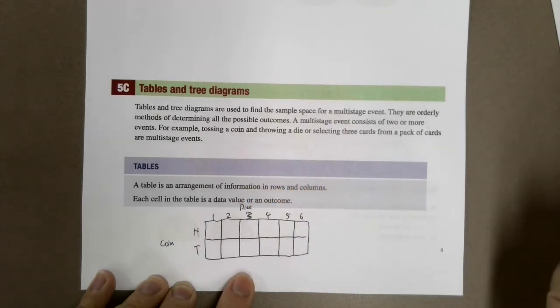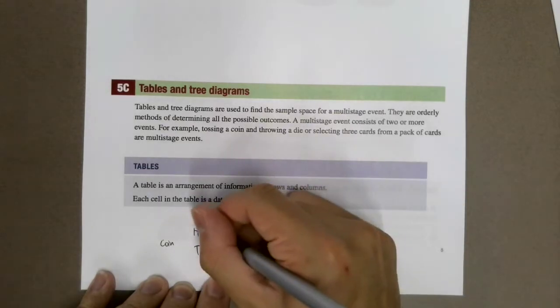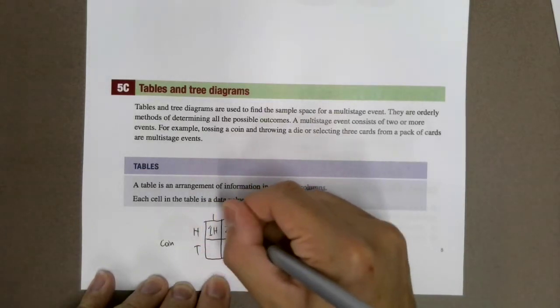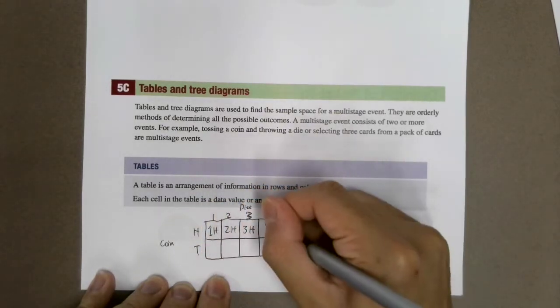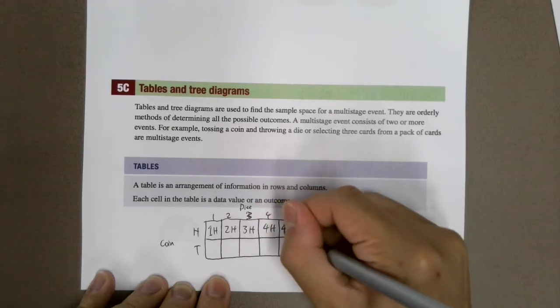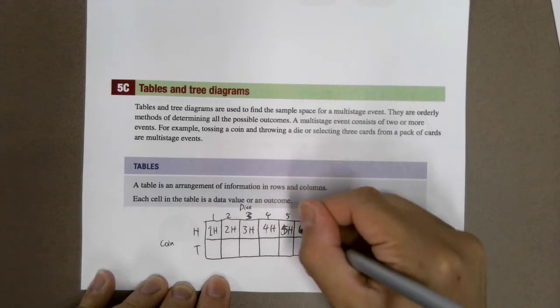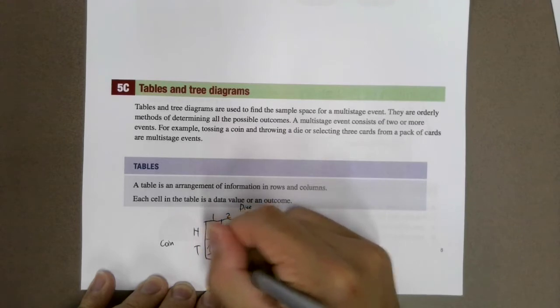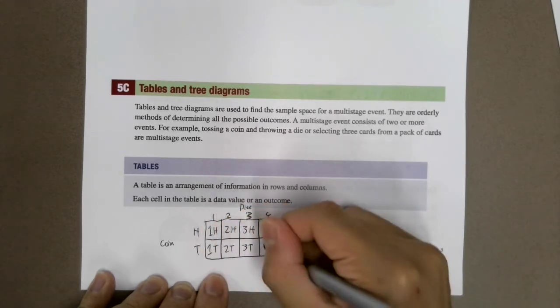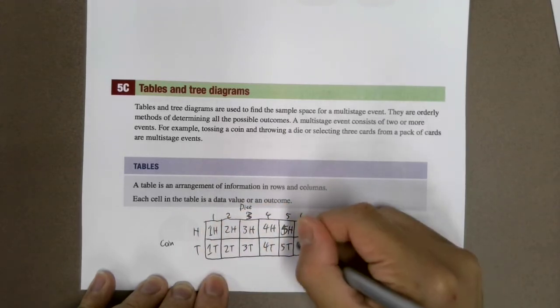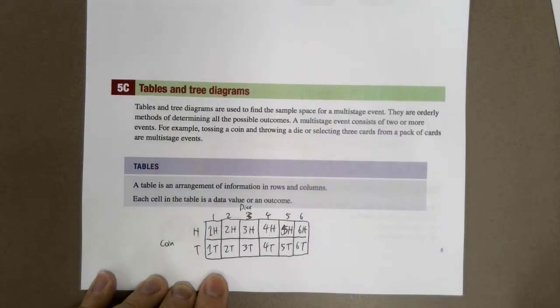And what we can do with a table is create a table of our potential sample space which then tells us how many options there are in total.